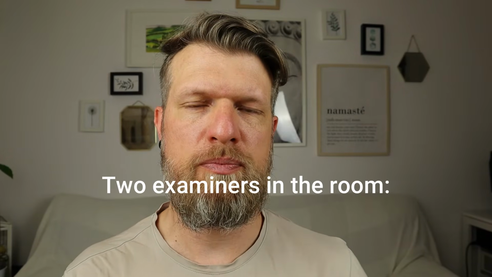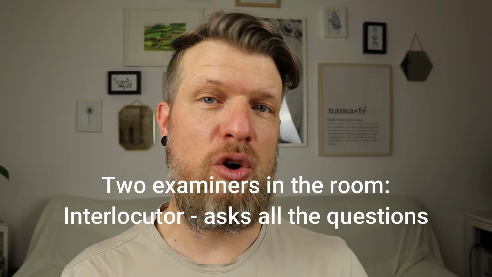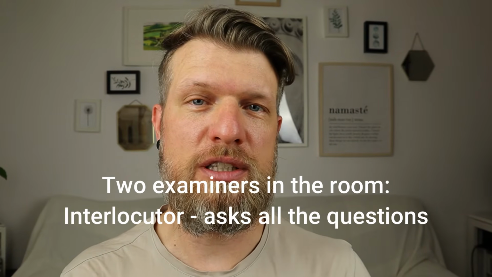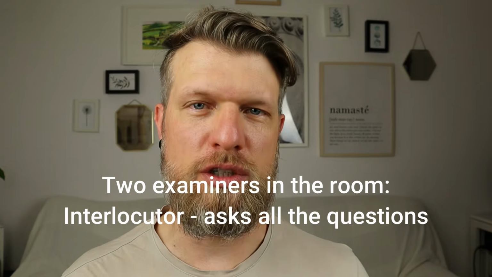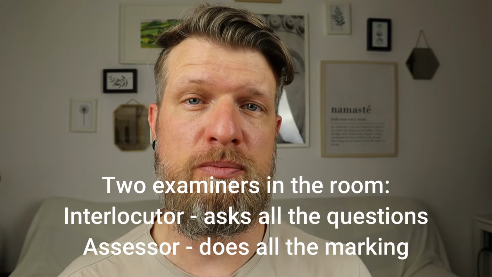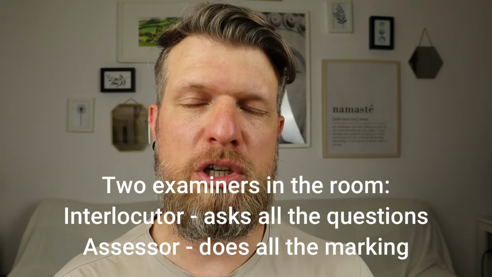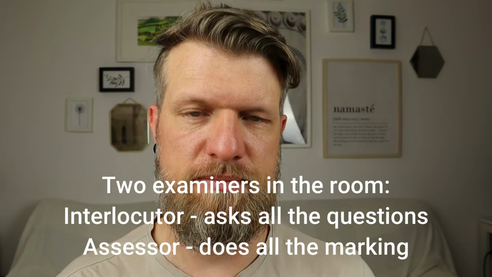During the exam, there are always 2 examiners in the room. The first one, who asks all the questions and also makes sure that the timing is right, is called the interlocutor. The other examiner, the second person in the room, is the one who does all the marking. This person is called the assessor.